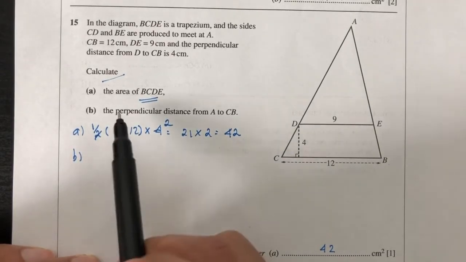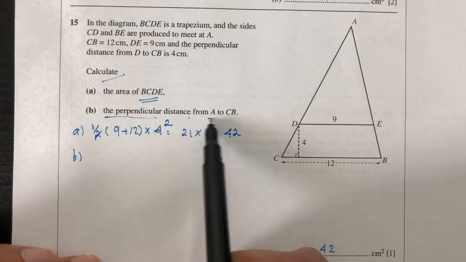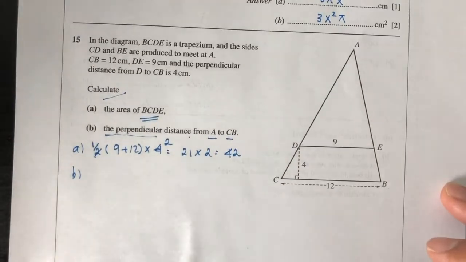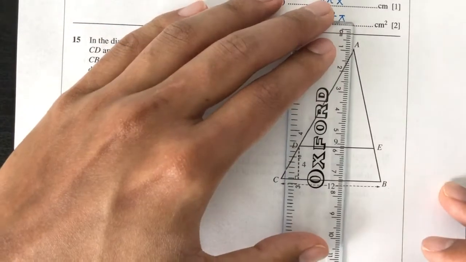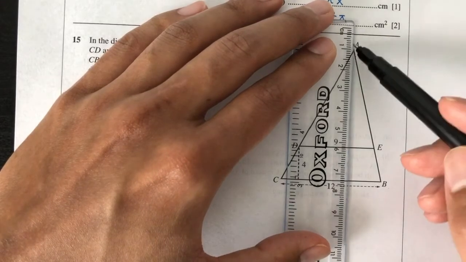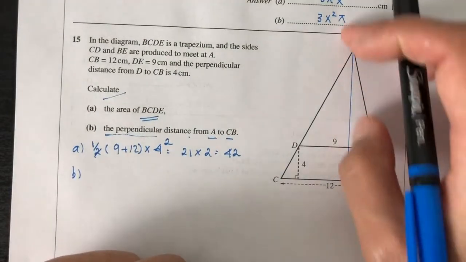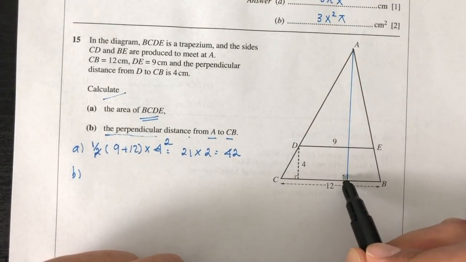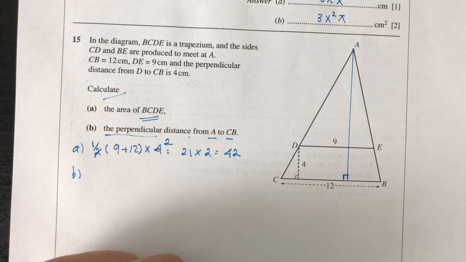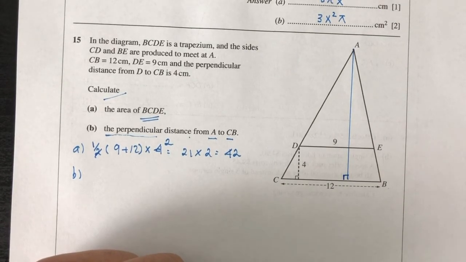So now part B, the perpendicular distance from A to CB. So what are we looking for? Let's draw the line from A to the base. So we're looking for this height. This is also a right angle here. So let me see, what can we use to find the height? Really interesting one.